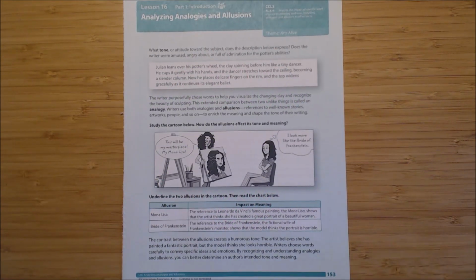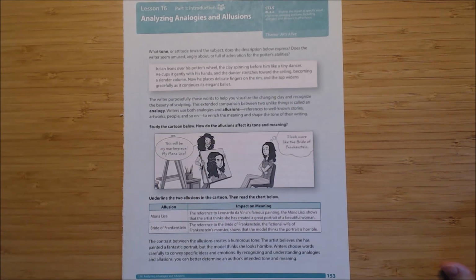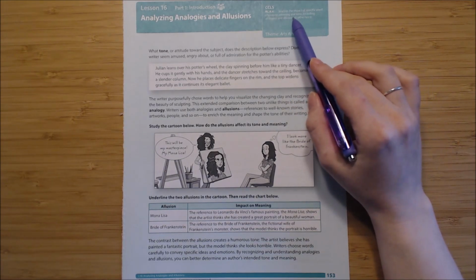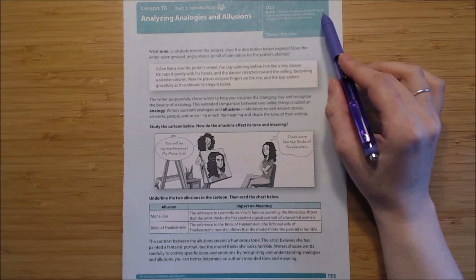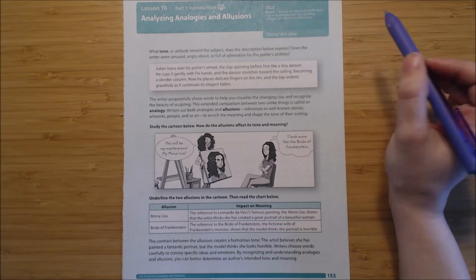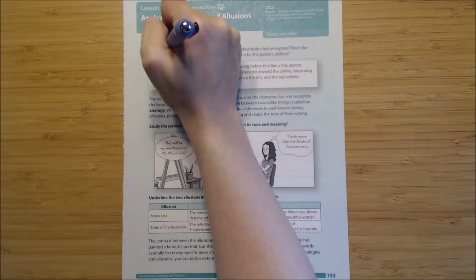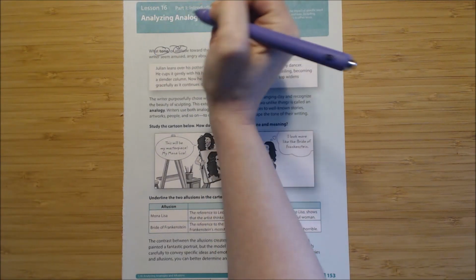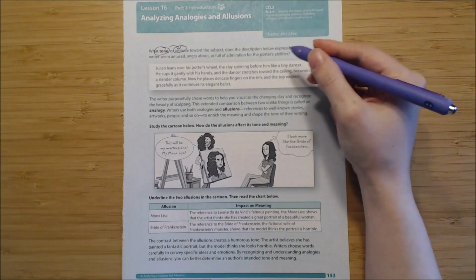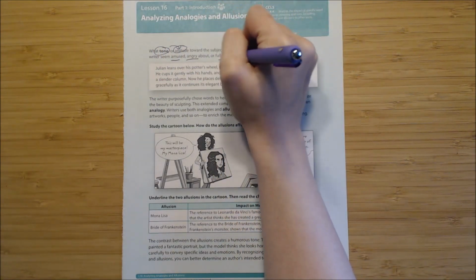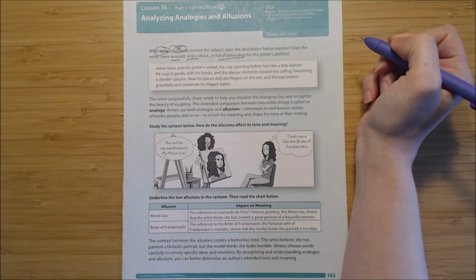Today we are looking at lesson 16 in our iReady book. This starts on page 153. We are analyzing analogies and allusions, which is RL 8.4, analyzing the impact of specific word choices on meaning and tone, including analogies and allusions to other texts. So here we're looking for tone, which we know is also attitude towards the subject. Does the description have... are they amused, angry, or full of admiration for the potter's abilities?